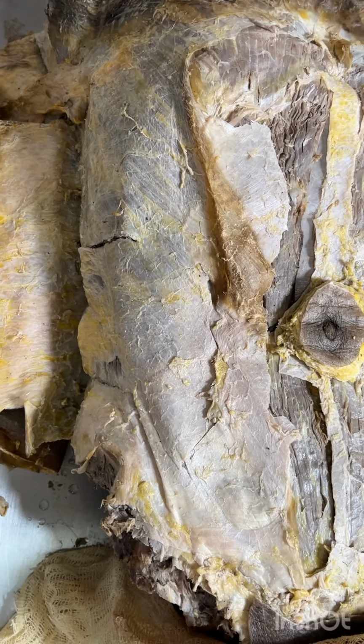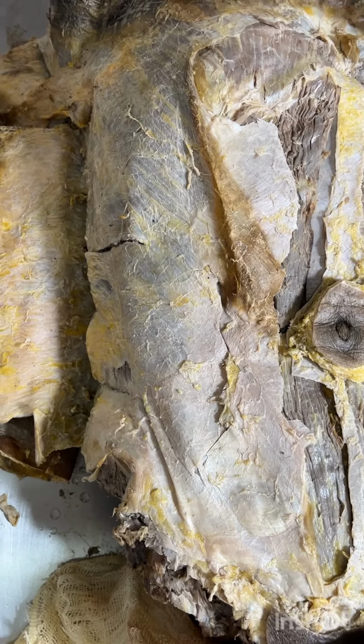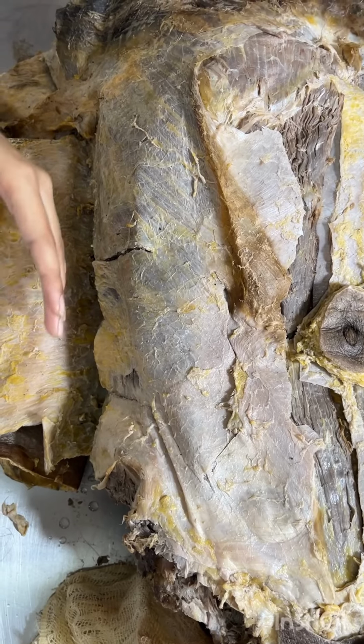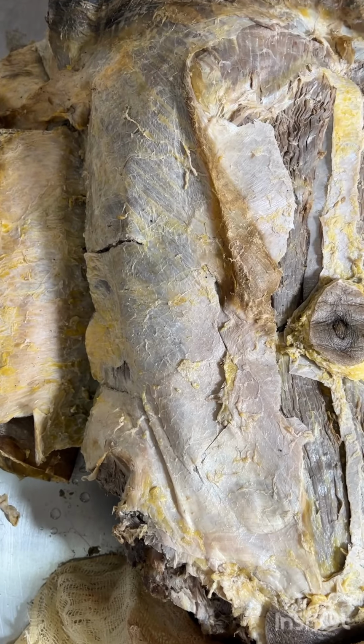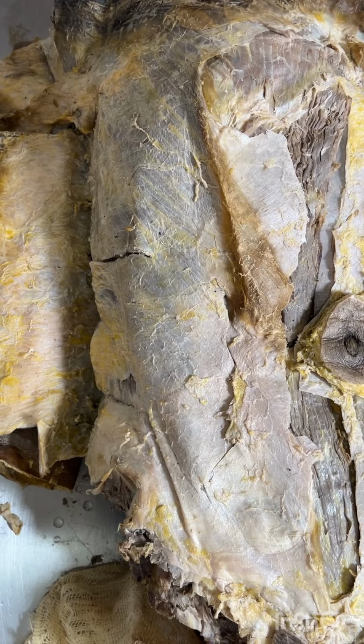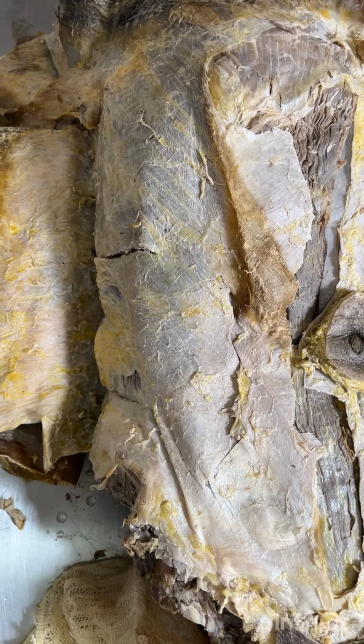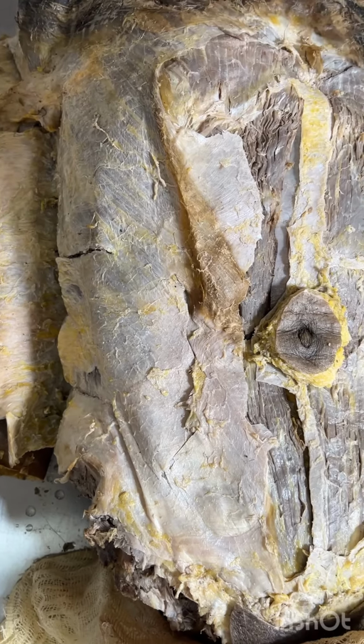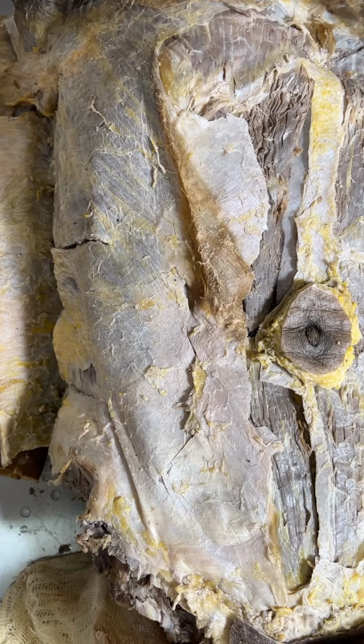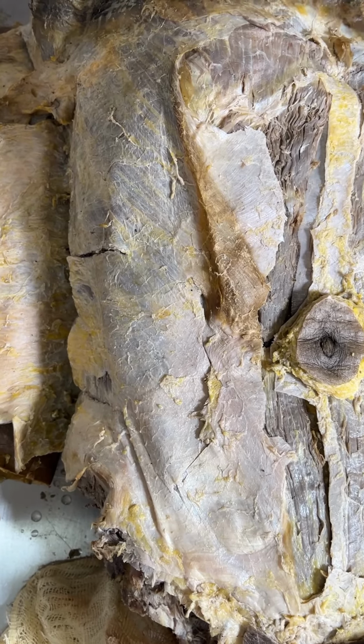Let us study the external oblique muscle. Origin is 8 slips from the outer surface of the lower 8 ribs. Insertion is outer lip of anterior of iliac crest, linea semilunaris and linea alba. Nerve supply is lower 6 thoracic nerves, that is T7 to T12.